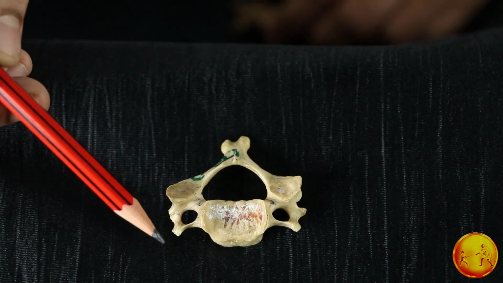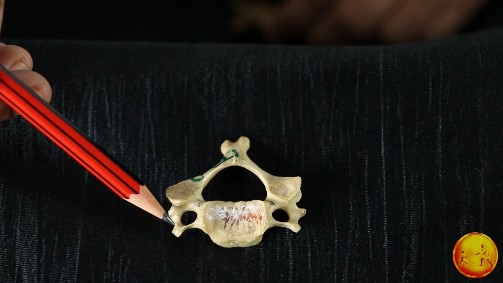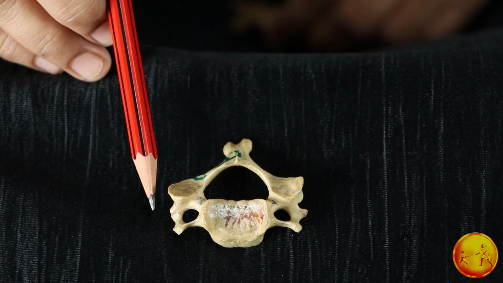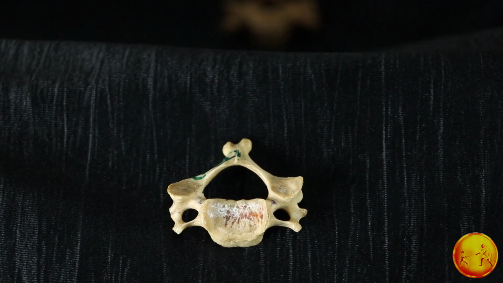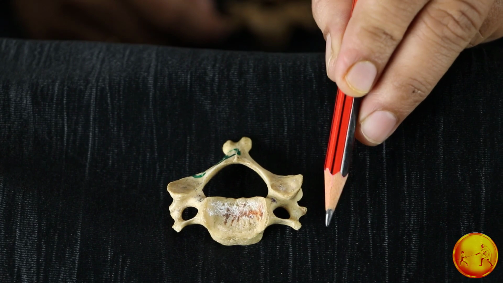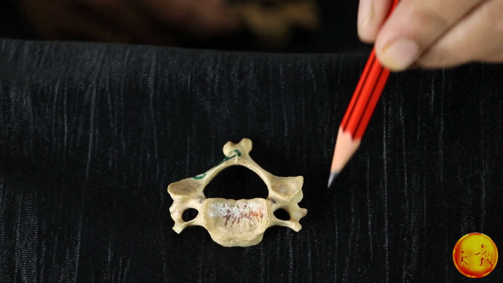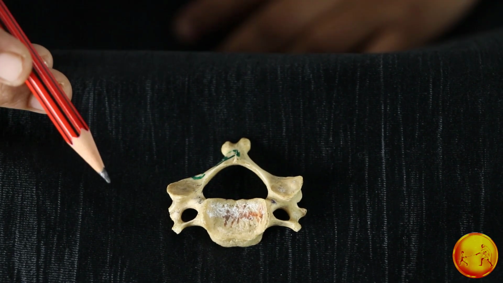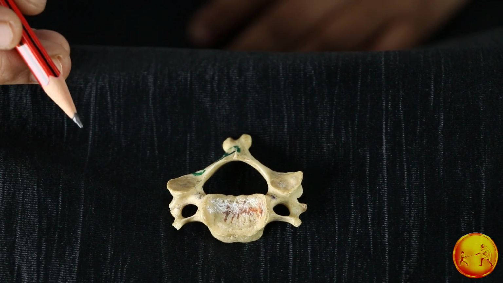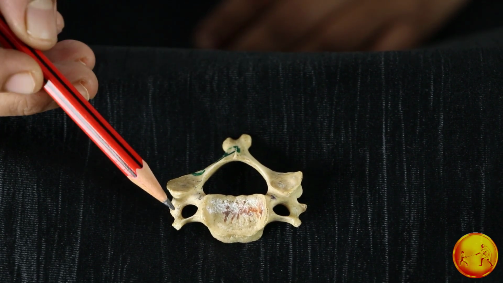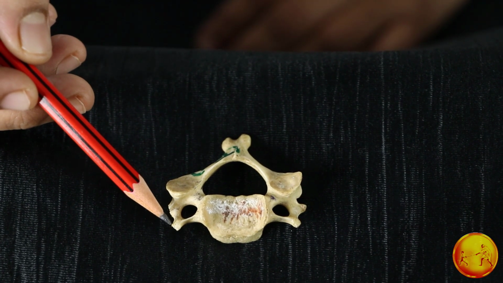Anterior tubercles in C3, C4 and C5 are more medial as compared to the posterior tubercles. But in the C6 cervical vertebra, the anterior tubercle is more in line with the posterior tubercle and it is larger. So that's why it is called the carotid tubercle. The importance of this carotid tubercle is that we can palpate the common carotid artery at this carotid tubercle of the C6 vertebra.